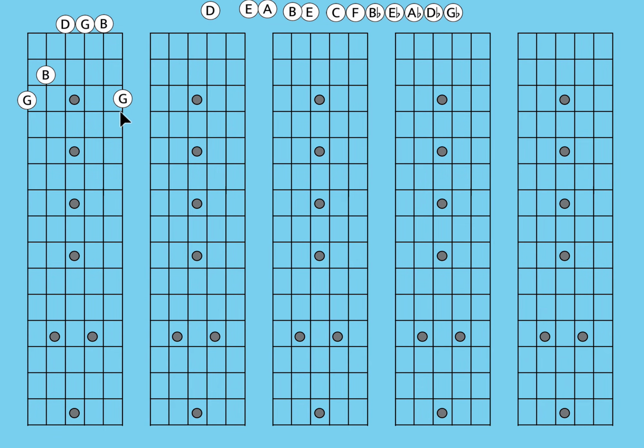Now, if we were to move this pattern over, like so, notice whatever was on the B string, if it moves up.